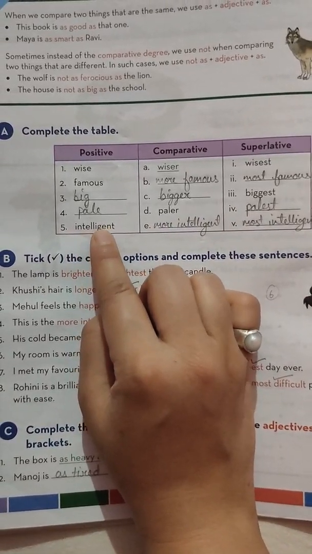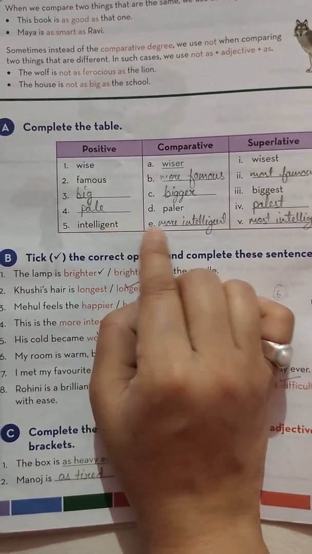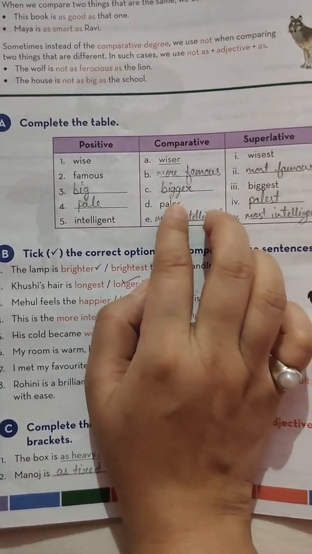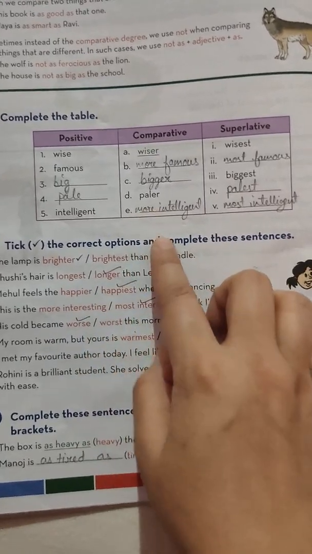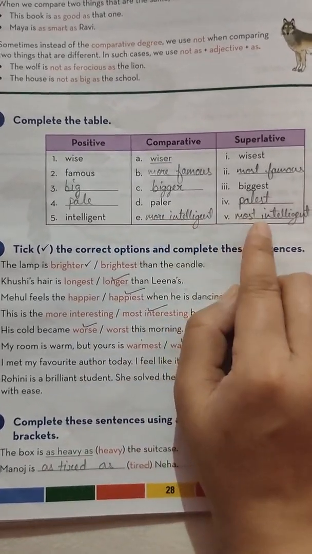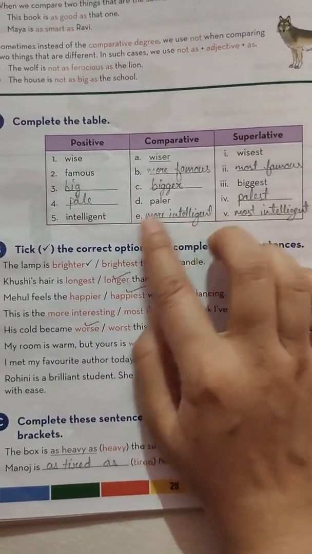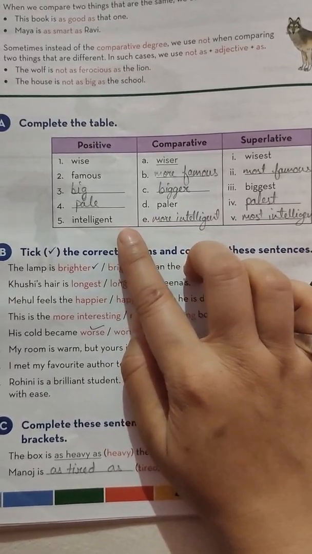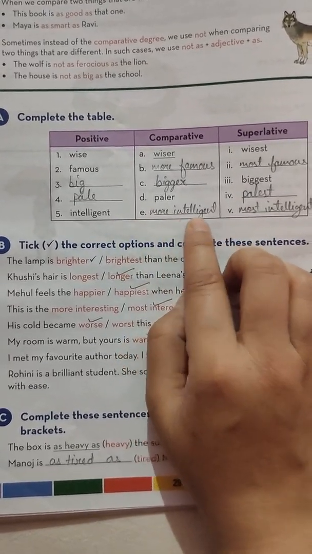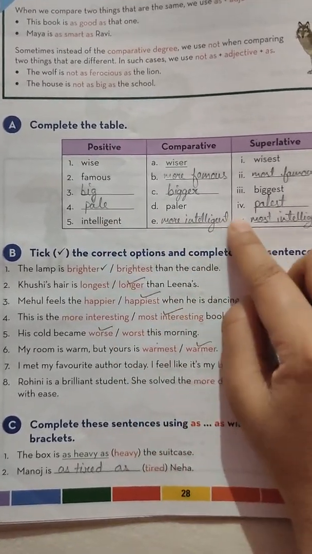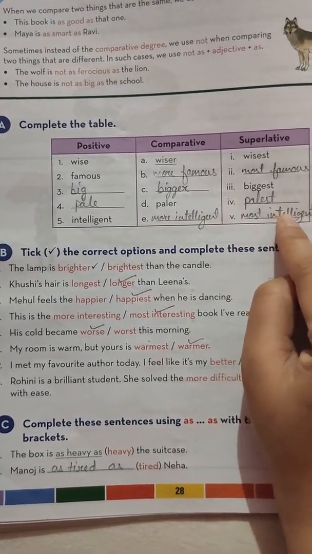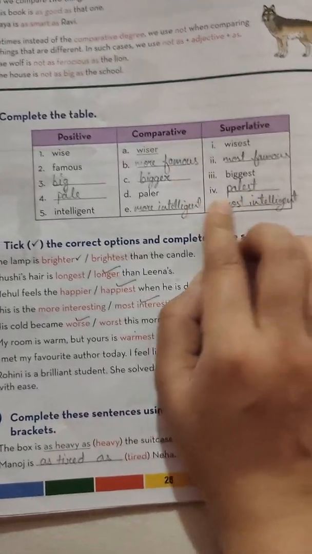Intelligent is the positive degree. Now, comparative and superlative degree were asked from us. We have provided the comparative degree and superlative degree here. The comparative degree of intelligent is more intelligent, and superlative degree of intelligent is most intelligent. Now we will do exercise B.